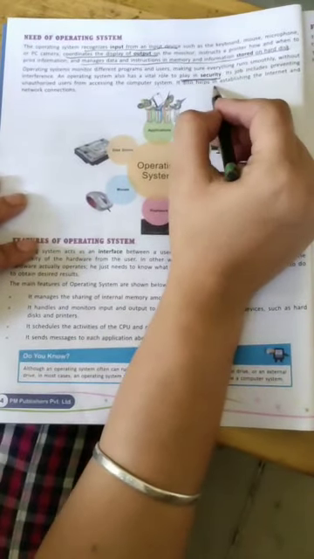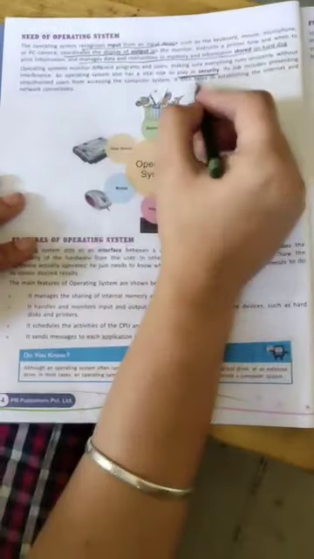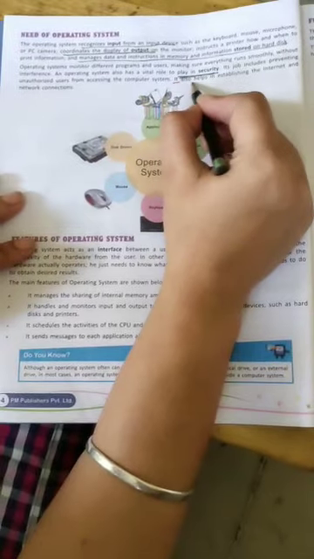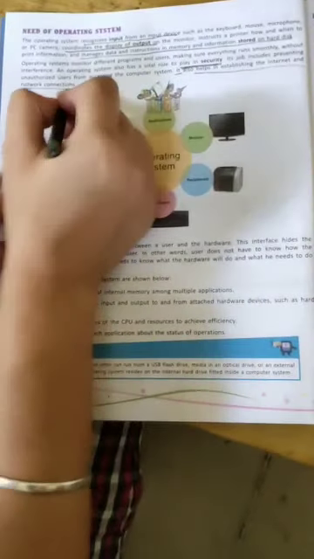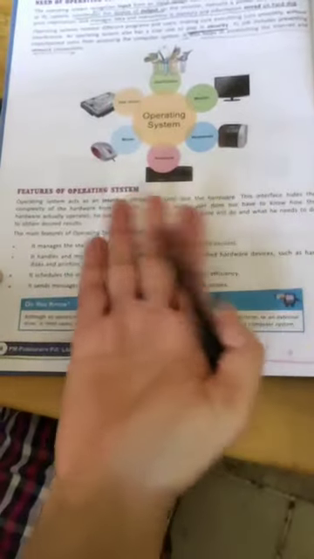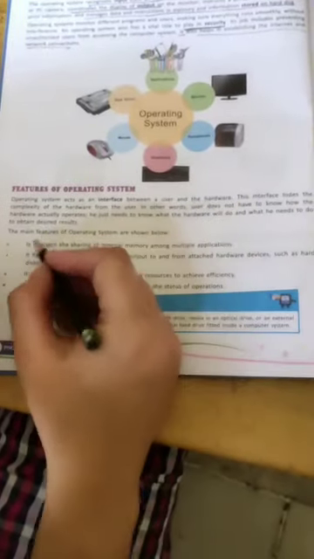It also helps in establishing the internet and network connection. So it can also be one of the roles of operating system. Now we have features of operating system. The very first feature which they had mentioned in the first 3-4 lines, they are talking about the definition of operating system and how it works, like the things which we had already discussed in your last paragraphs.